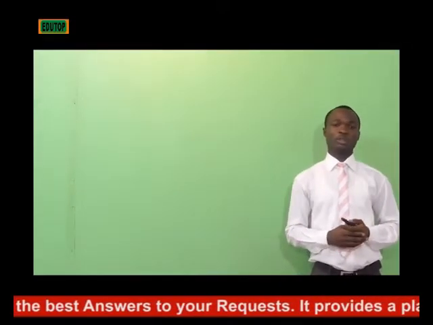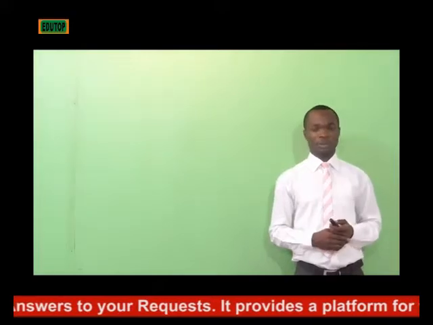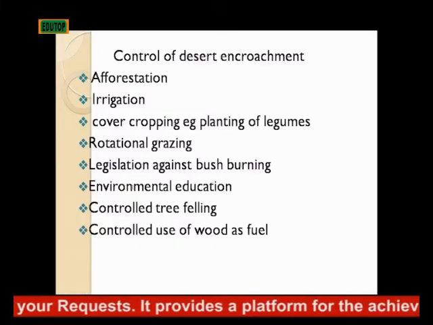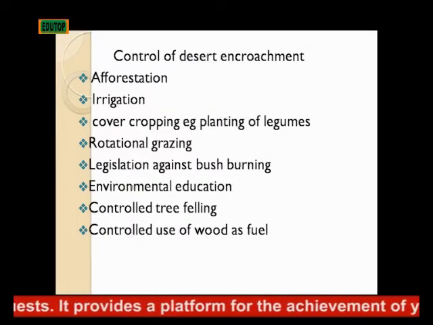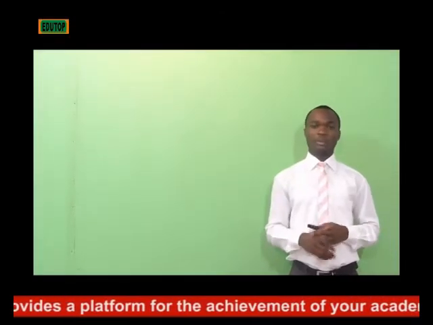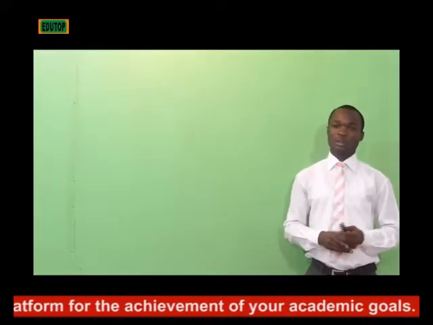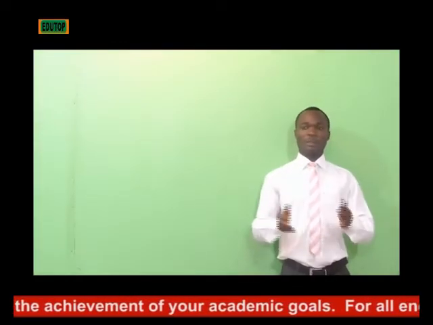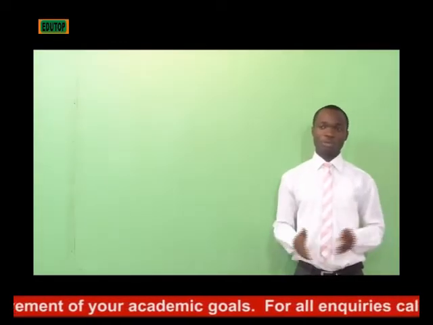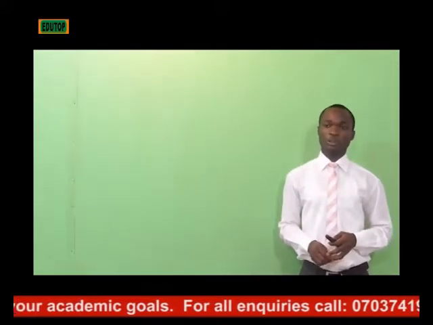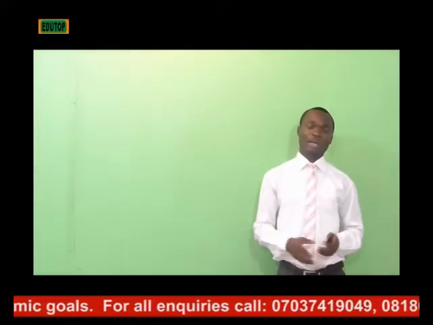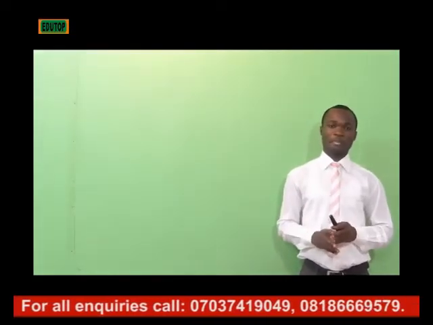So let's look at ways to control desert encroachment. We can do this by afforestation. We already know what afforestation means. It has to do with the deliberate planting of trees in areas where we are trying to control desert encroachment. So there should be irrigation. A way of controlling this is, as much as we know that desert areas usually have difficulties of growth of plants, one way to enhance this is by irrigation.